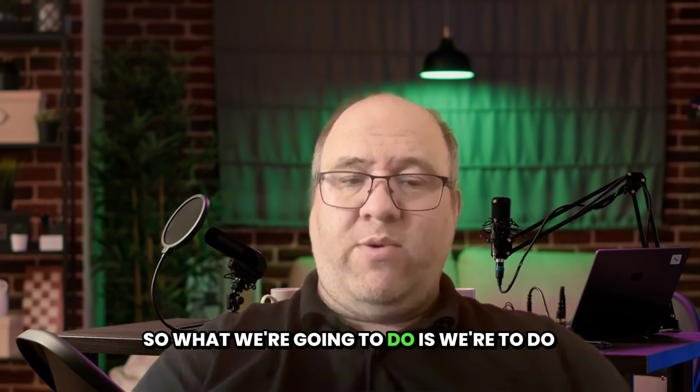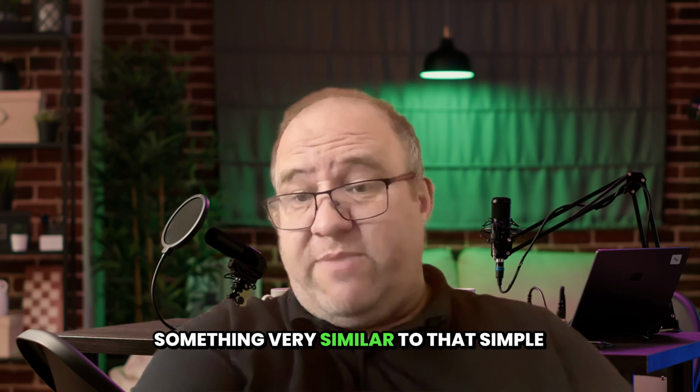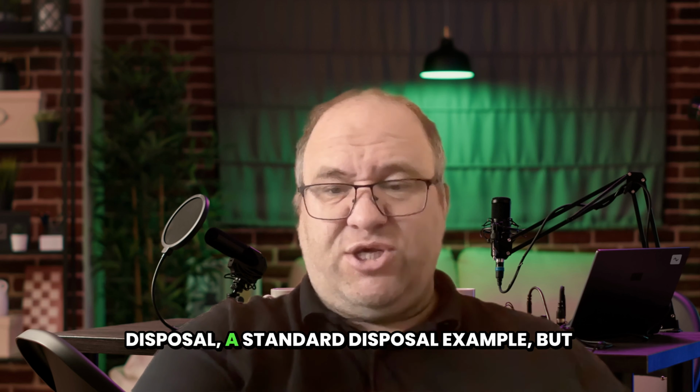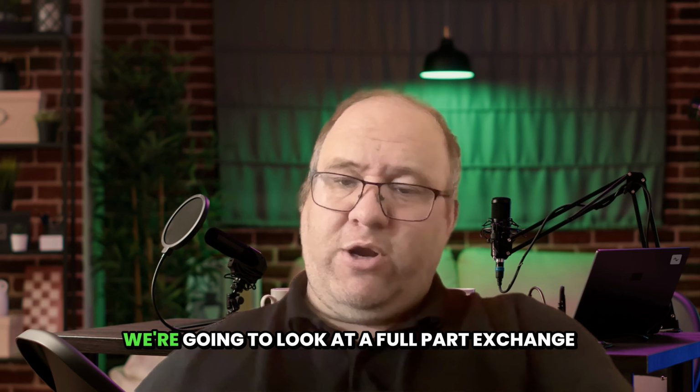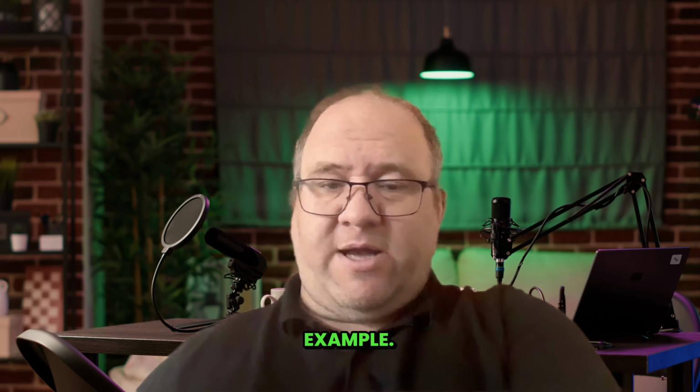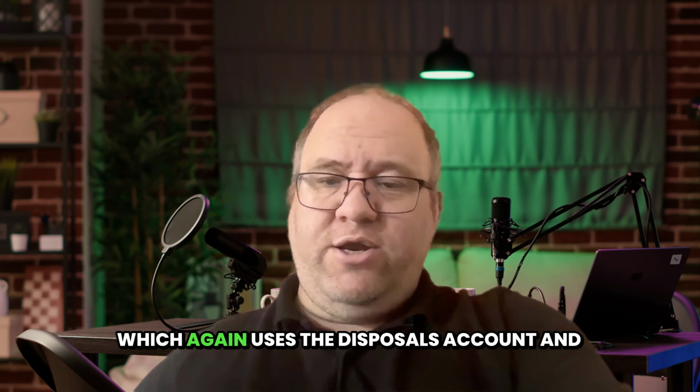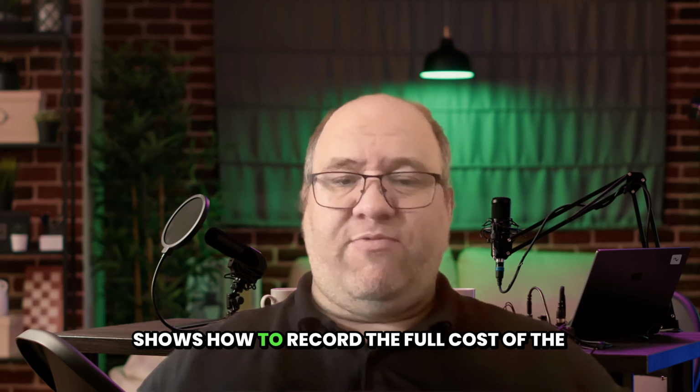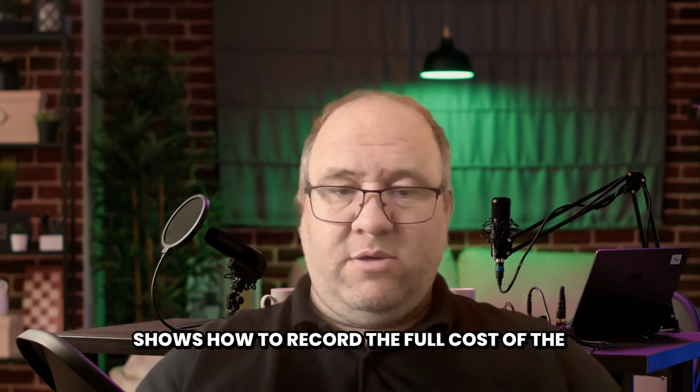So what we're going to do is something very similar to that simple disposal, the standard disposal example, but we're going to look at a full part exchange example, which again uses the disposals account and shows how to record the full cost of the new asset.